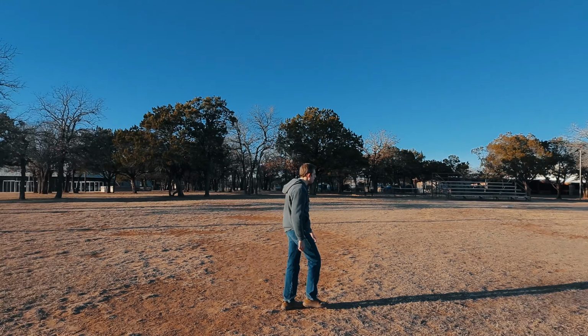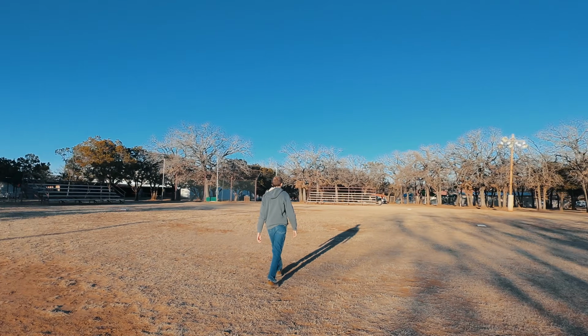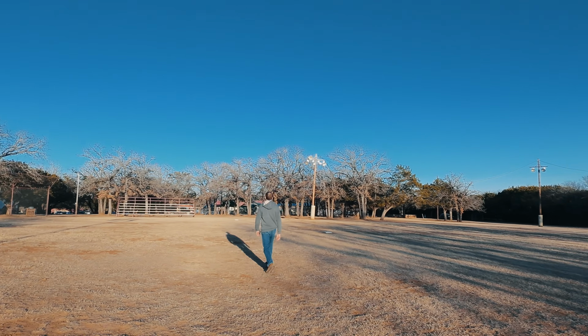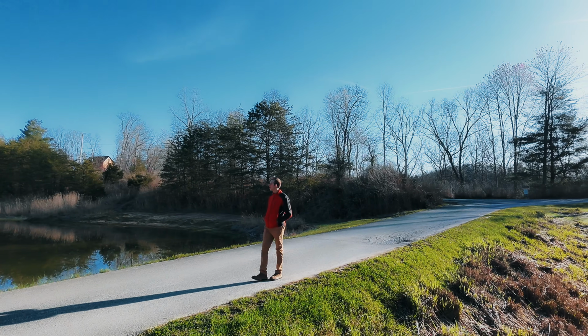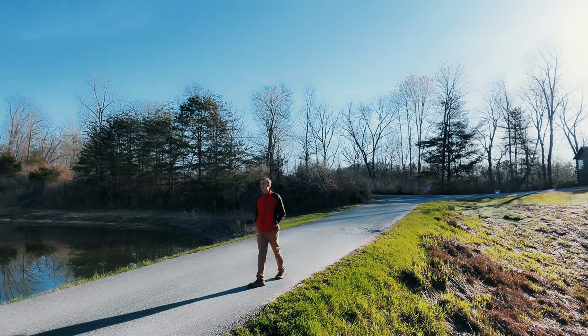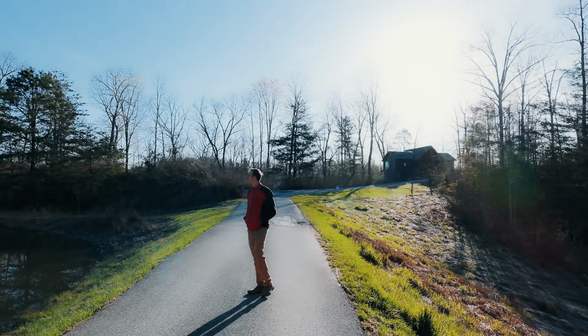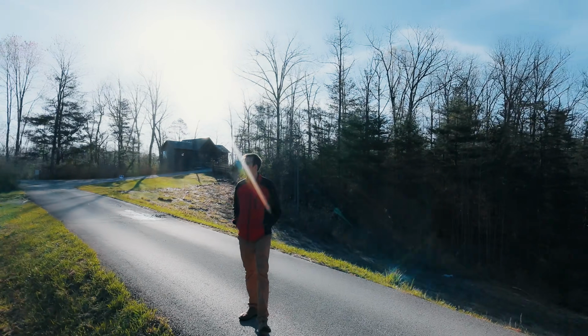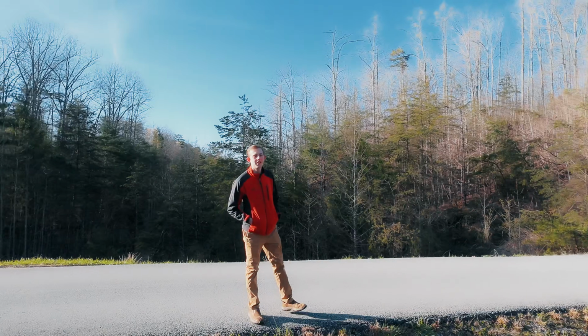Another trick for orbit mode is that you can actually move around while it does the orbit shot. The Neo will keep the camera pointed at you and track you even if you move around while it is flying. So you can launch the drone in the middle and then walk a short distance while the drone orbits around you, and it will track you as it does that, and that can create a really cool shot.